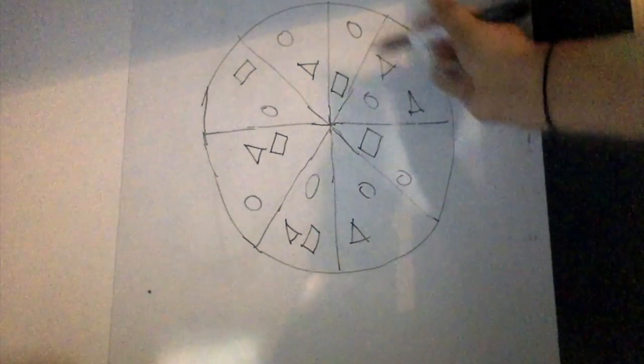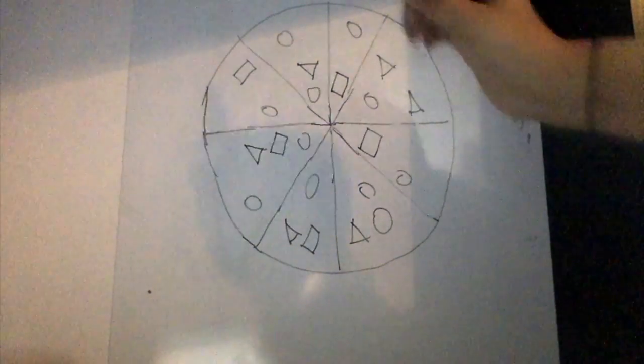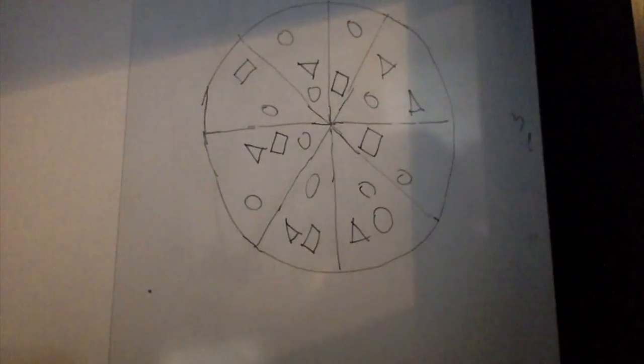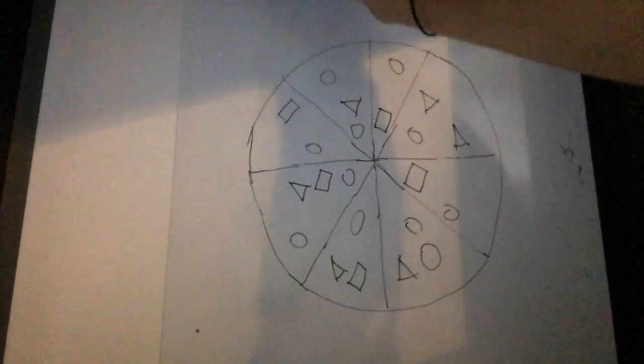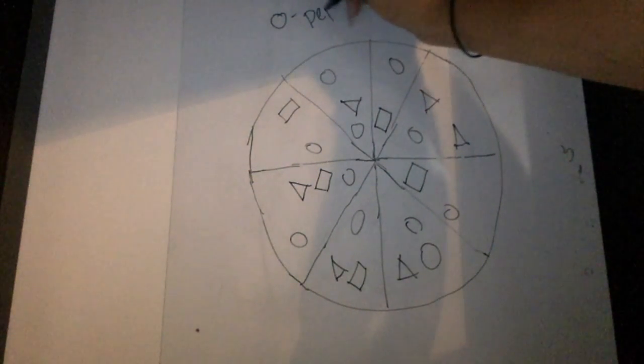Now that our pizza looks really yummy, making me hungry, we're going to dissect it and we're going to look at each individual ingredient. So again, we have our circles, which are pepperoni.